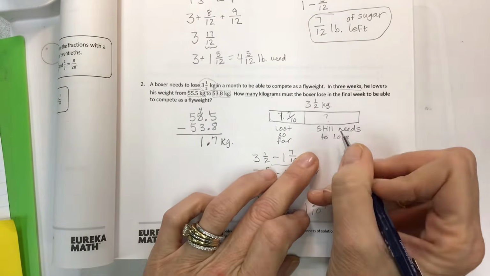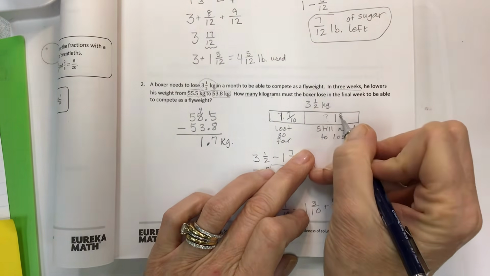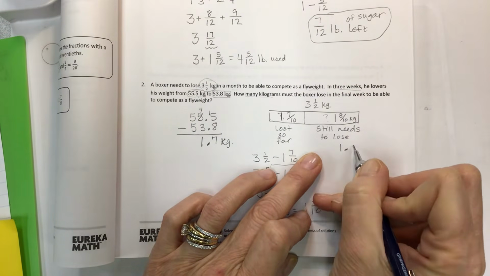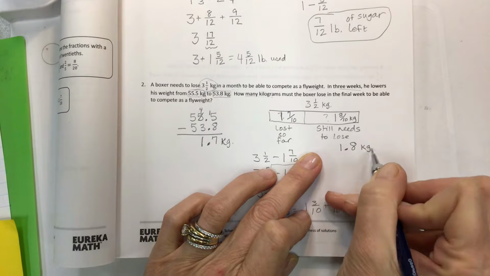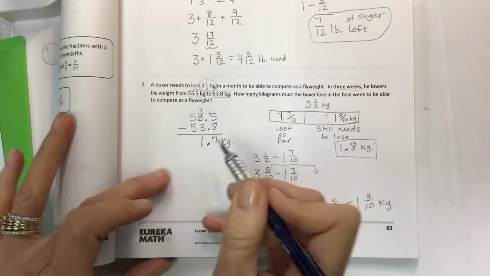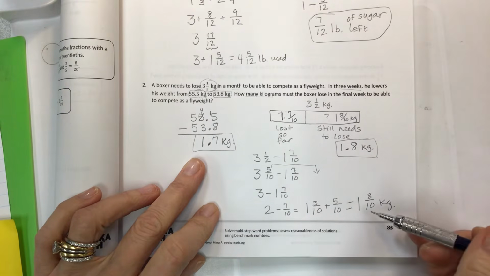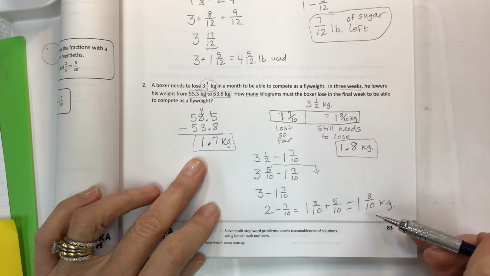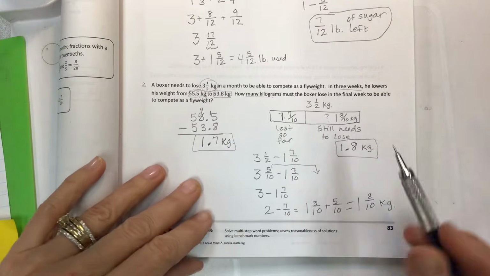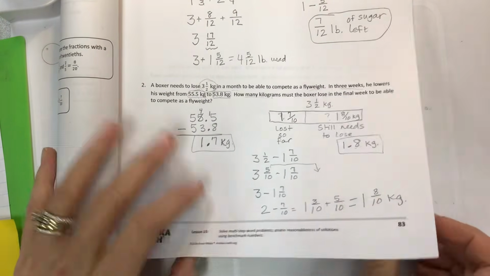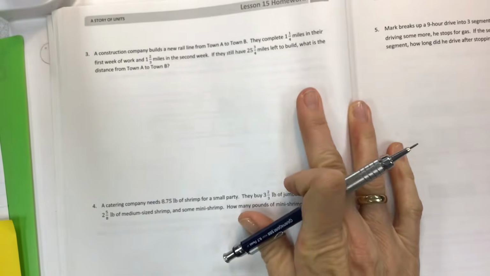And so you could say he still needs to lose 1 and 8/10 kilograms, or you could say 1.8 kilograms. So you've got some options because decimals actually work with tenths and hundredths and thousandths if needed. But this one would be fine as a decimal or a mixed number. Okay.